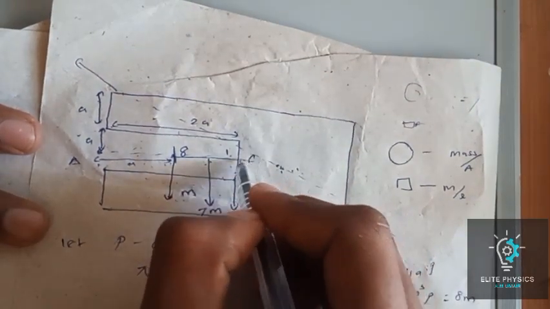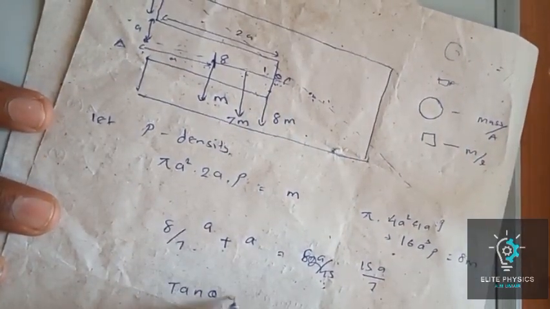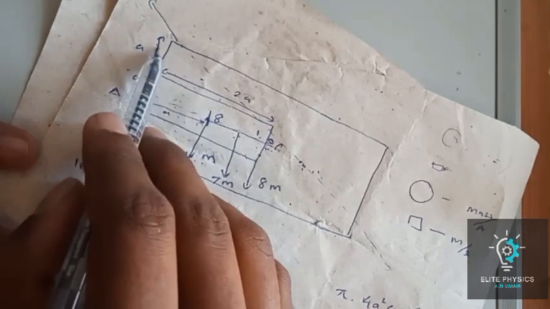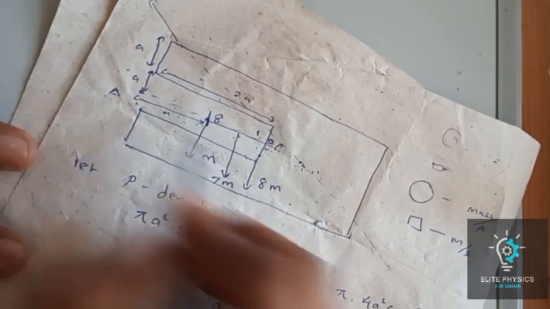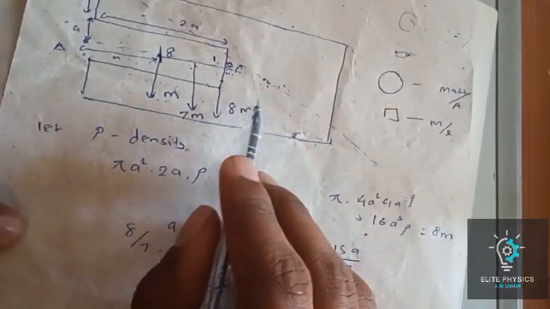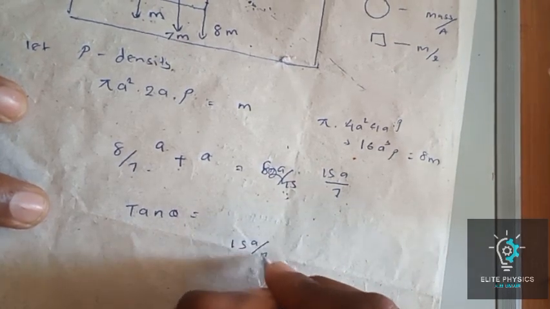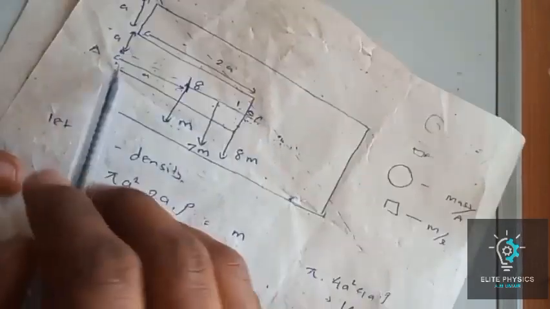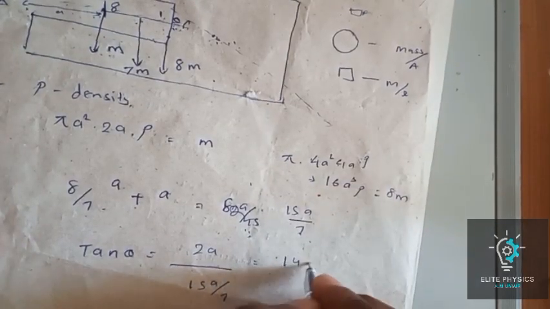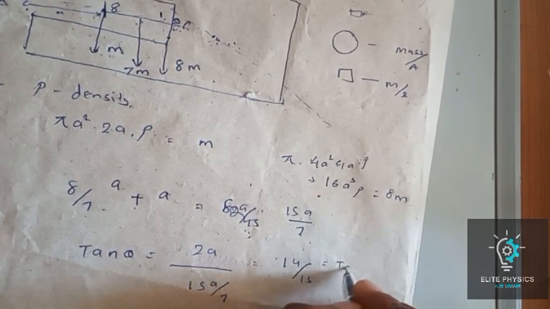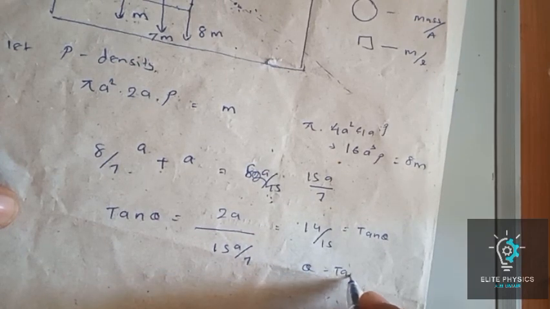Right? So if I take tan theta, it is supposed to be equal to opposite over adjacent. The center of mass is exactly at a distance of 15a by 7 from this point. So adjacent is 15a by 7 and the height is supposed to be 2a. So we would get 14 by 15, which is equal to our tan theta. So from here we can get our answer as theta is equal to tan inverse 14 by 15.